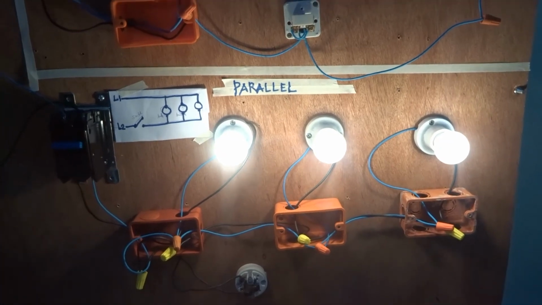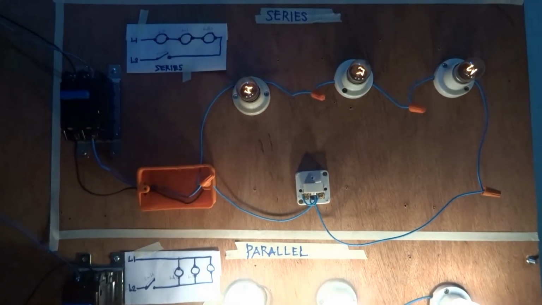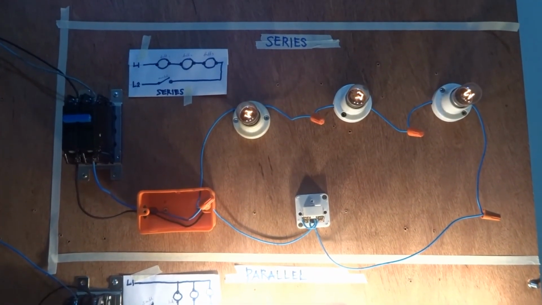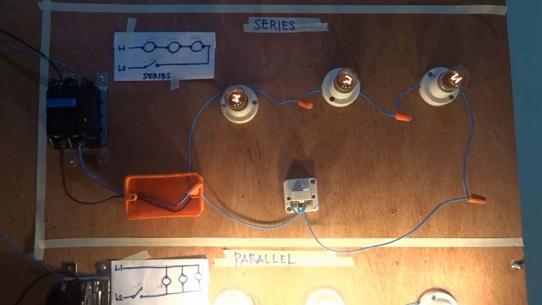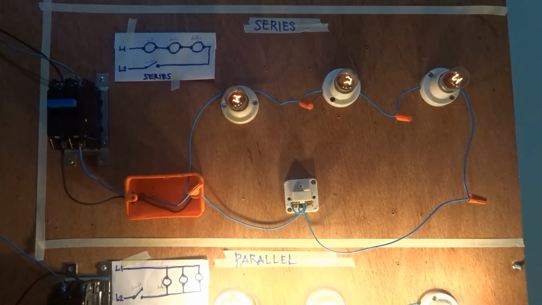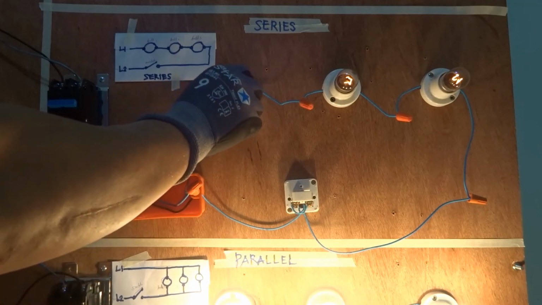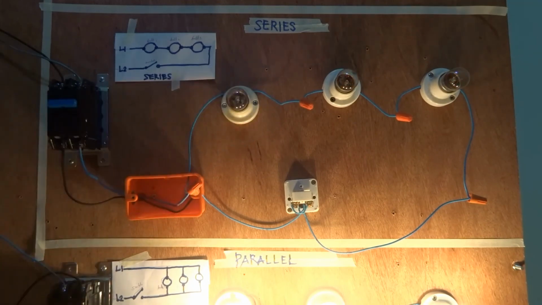So we will try to disconnect one bulb of the series circuit connection. What will happen? I will not switch off. I will just take out one bulb. What will happen to the rest of the bulbs? As you can see, there's no more power to bulb number 2 and number 3, because there is only one path in the circuit.